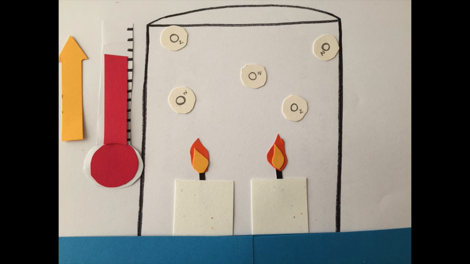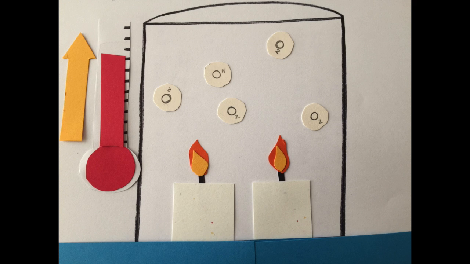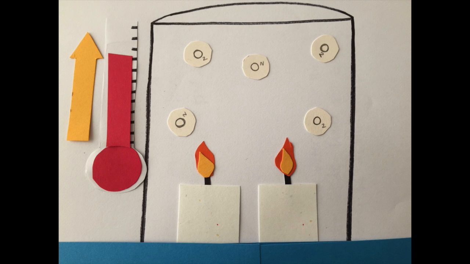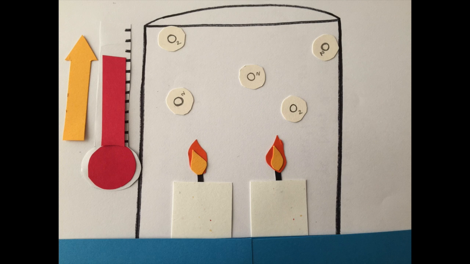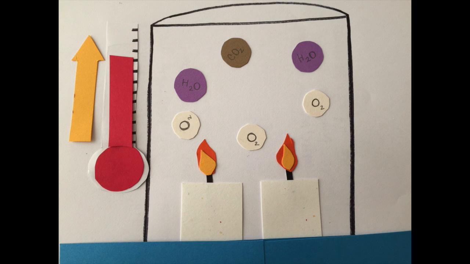When we place the container on top of the candles, it creates the constant volume we need to see Gay-Lussac's law take place. At first, the temperature inside the container increases, causing the oxygen molecules to hit the walls of the container as they push outwards.